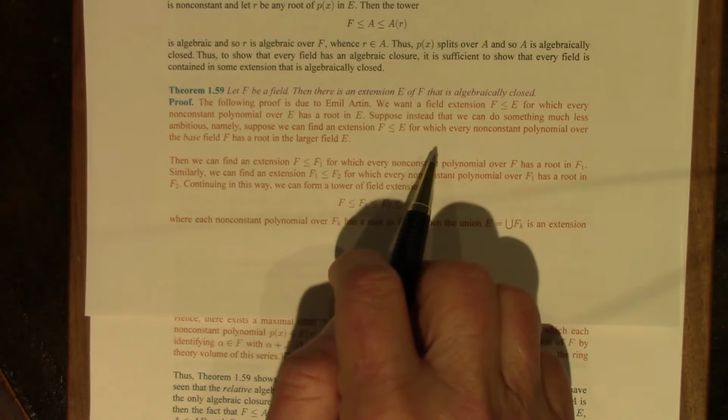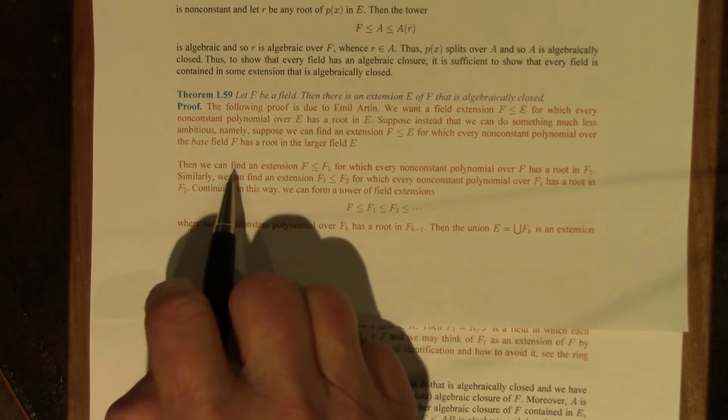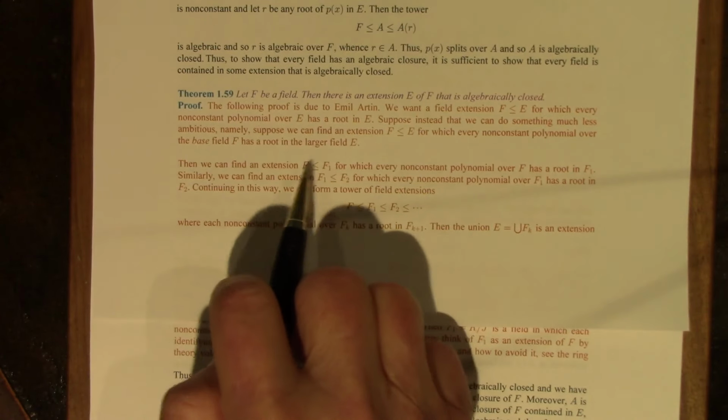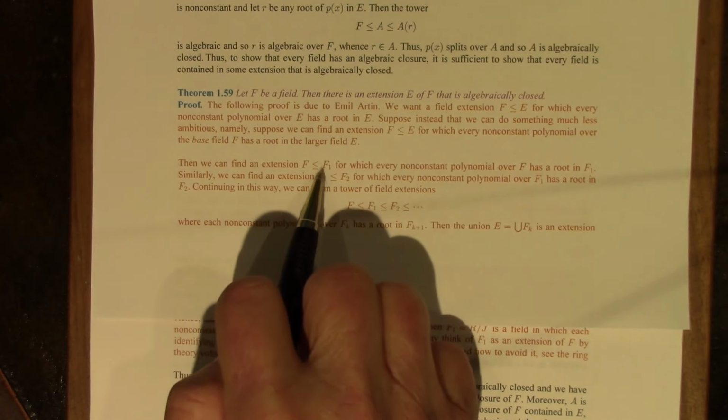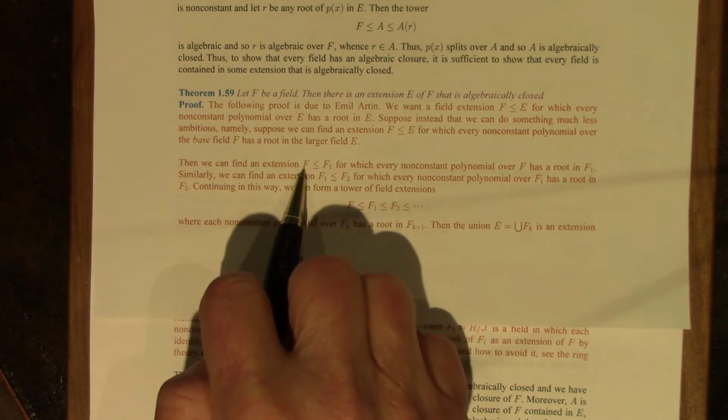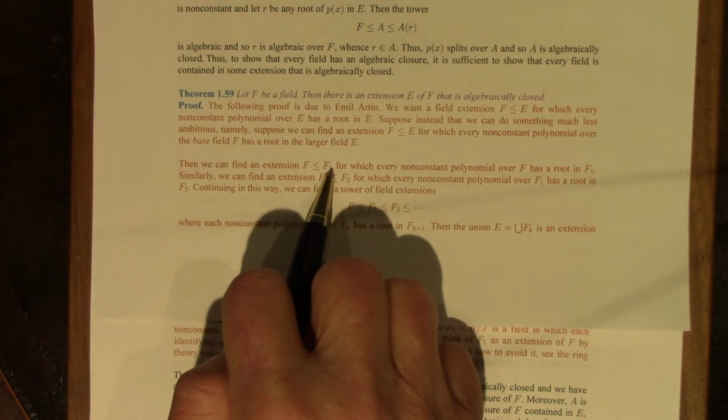If we could do that, then we can find an extension F1 of F for which every non-constant polynomial over F has a root in F1.